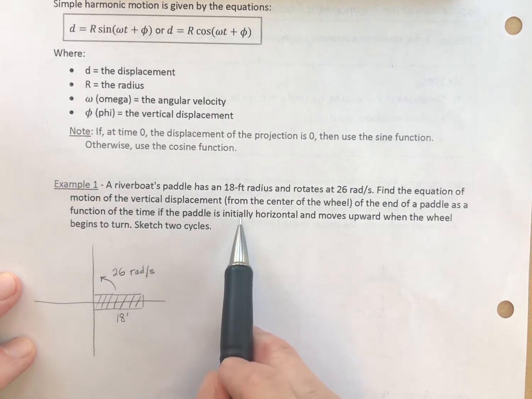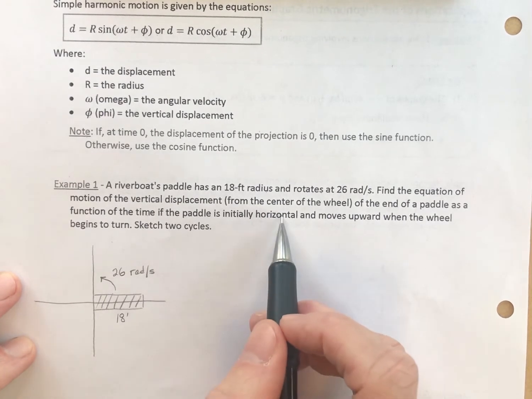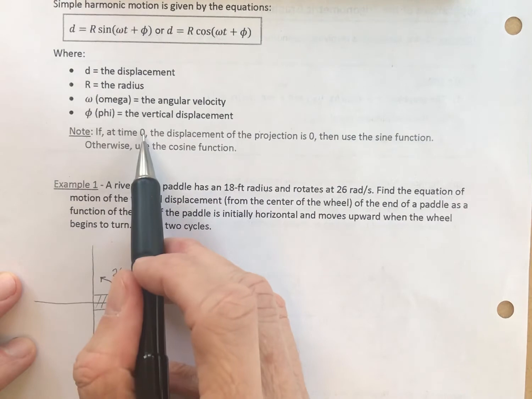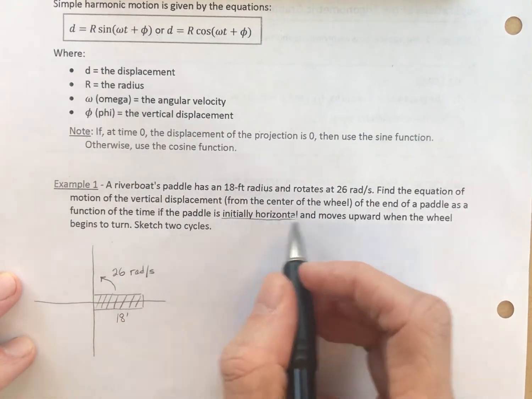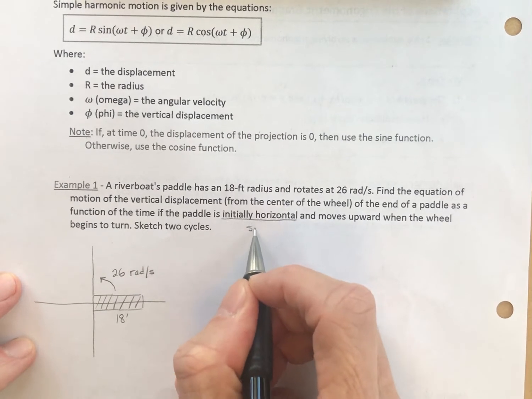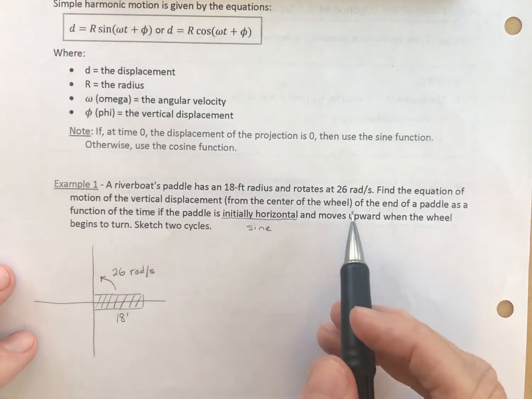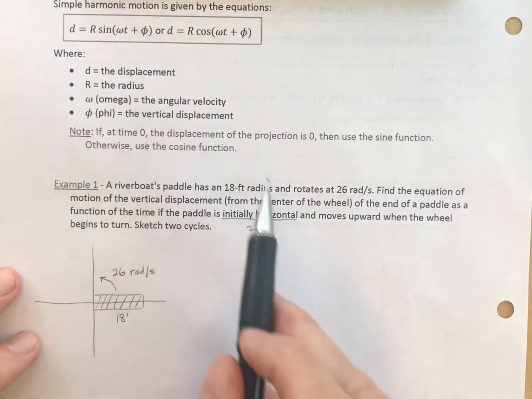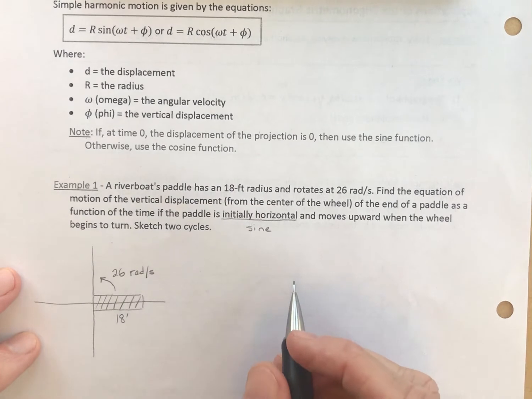And we know the paddle is initially horizontal. So initially horizontal is going to tell us that at time 0, the displacement is 0. This initially horizontal piece, and then it moves upward, is saying to use sine. And our vertical displacement, well, if it's initially horizontal, the vertical displacement is 0.